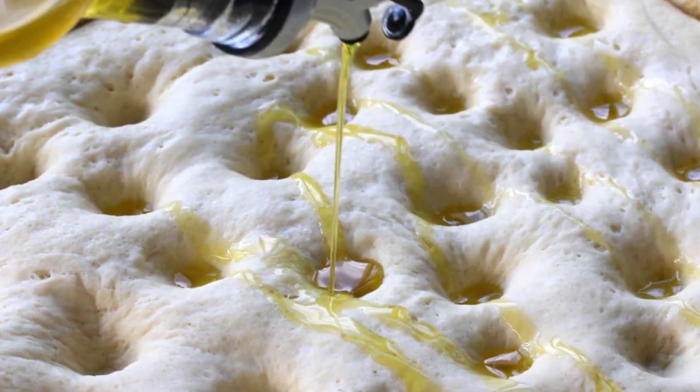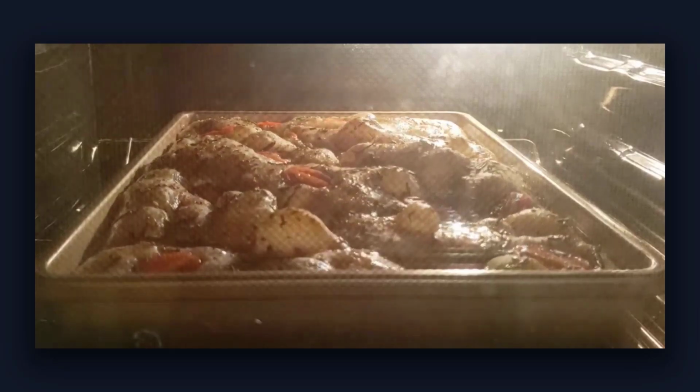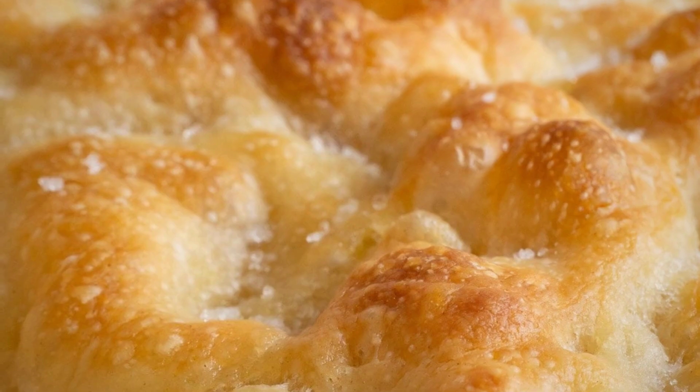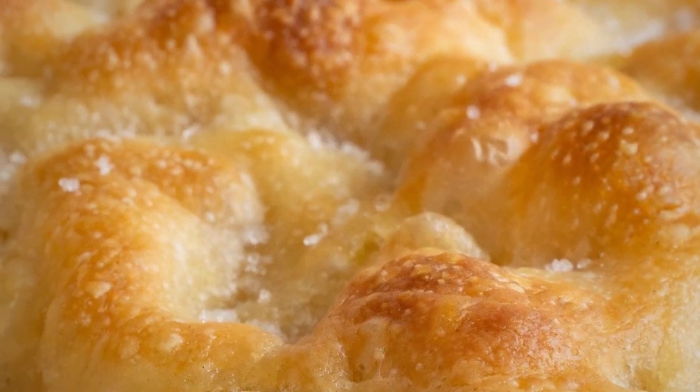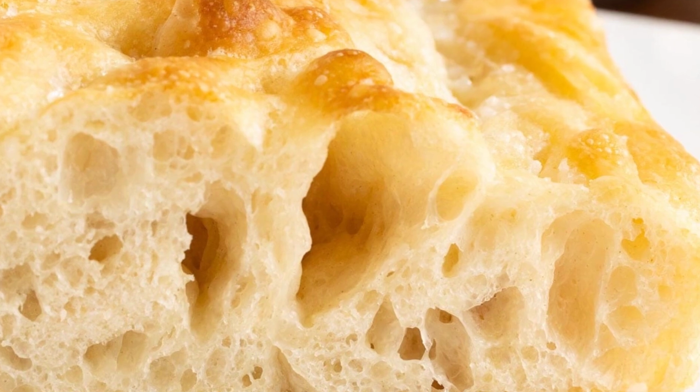Those dimples hold olive oil and toppings while also preventing the dough from overexpanding in the oven. The result is a bread with a crisp, lightly fried surface and a soft interior.